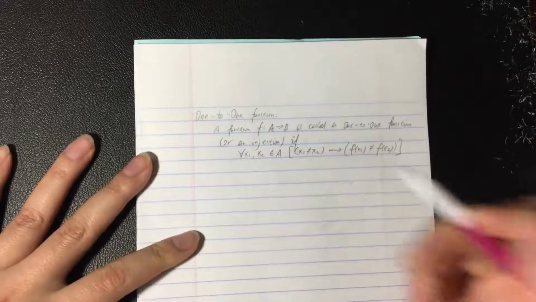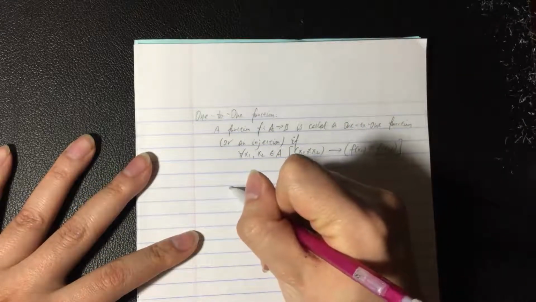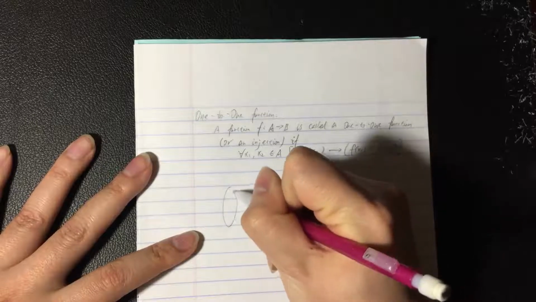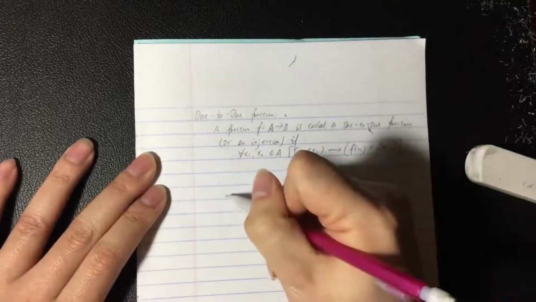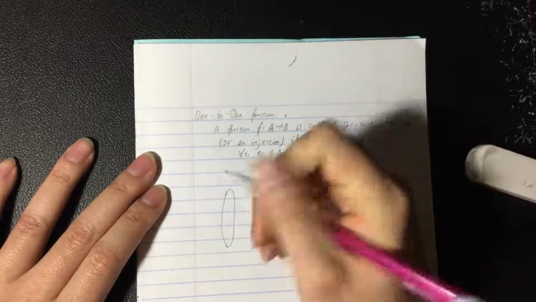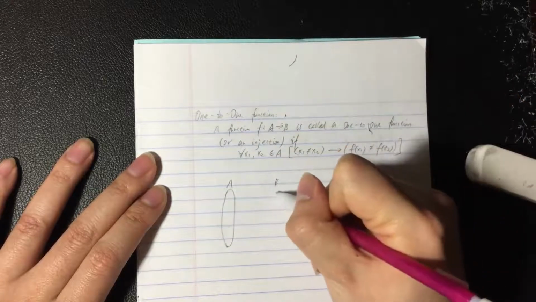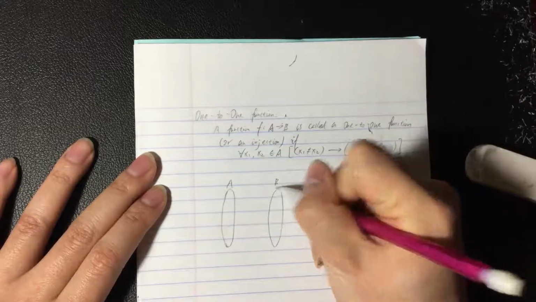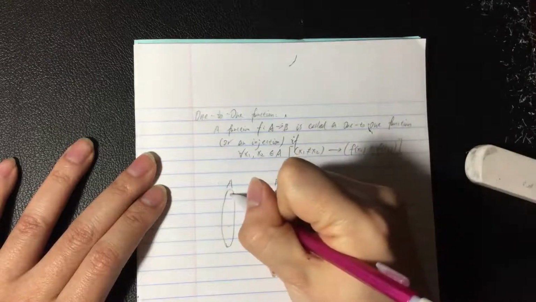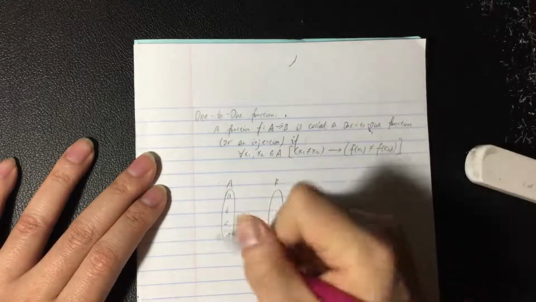Let me show you an example with a picture. Say this is set A, and this is set B. Set A has 4 elements: a, b, c, d.